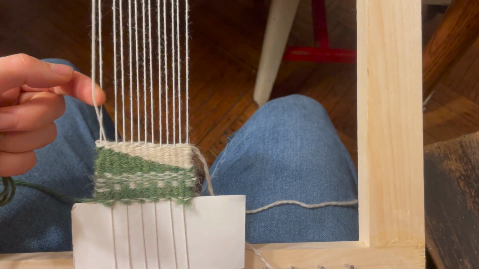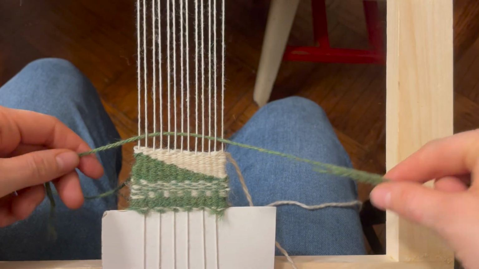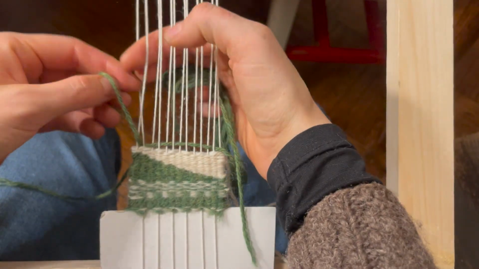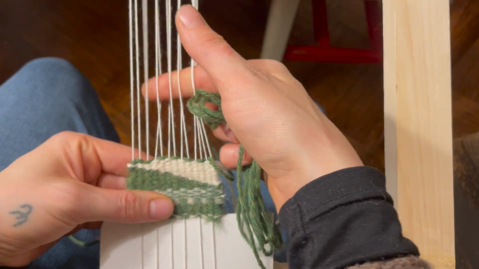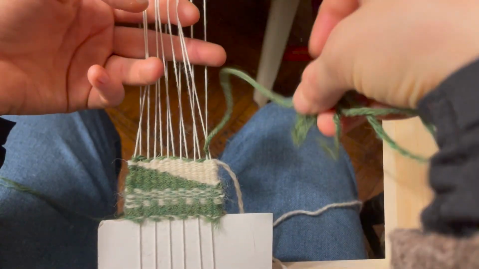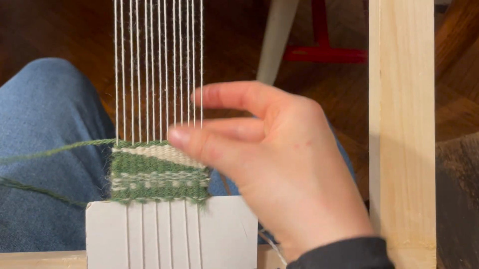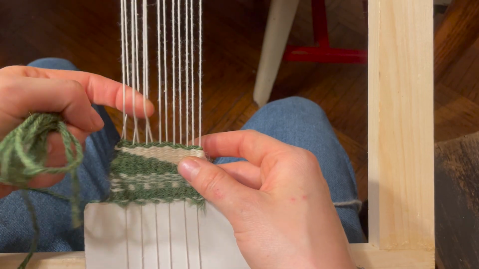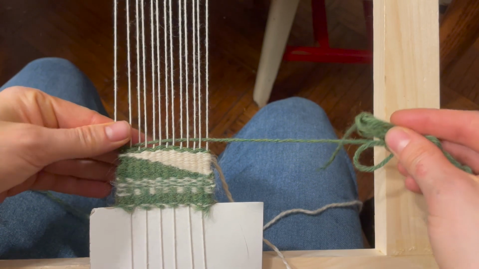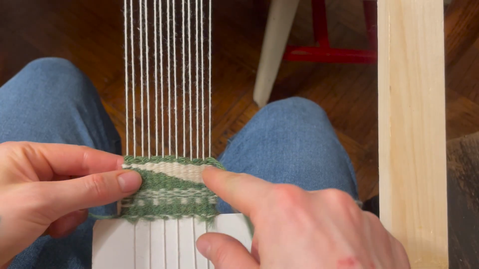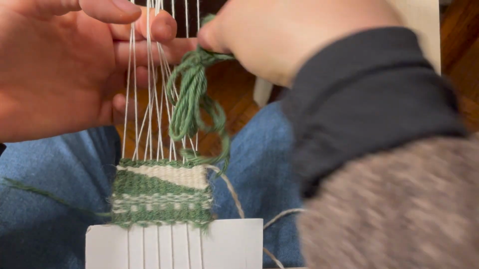So I passed once, and now I'm passing second time, going all the way to the end.